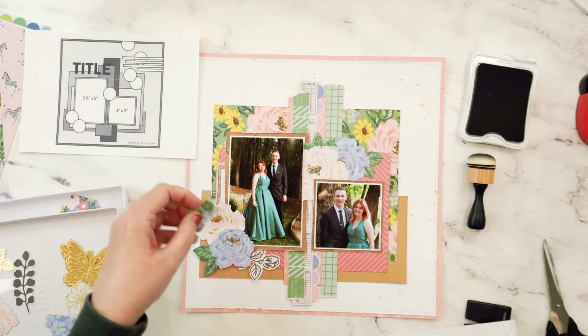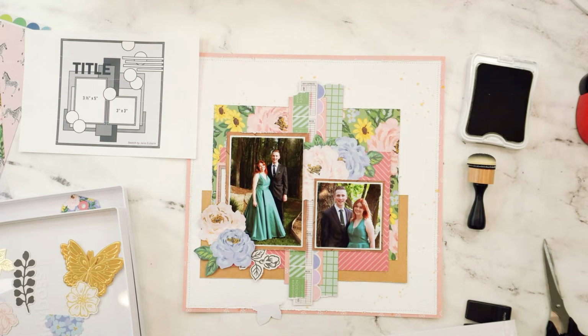I do want to tuck in these leaves. For this, I'll do some smaller squares. And my backing's not wanting to peel off my squares, of course, because that's how creating live goes. But typically what I do is I'll adhere all of my background layers flat to the page.